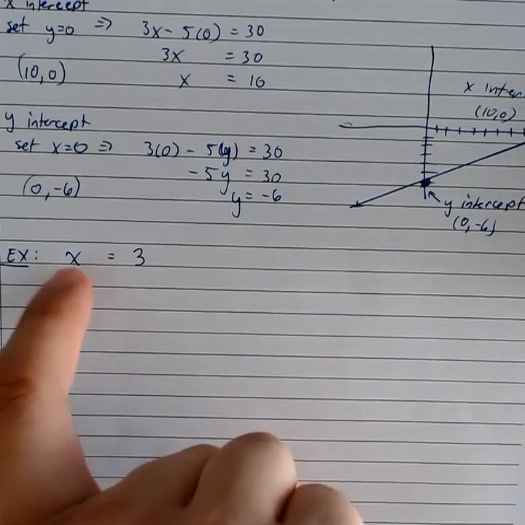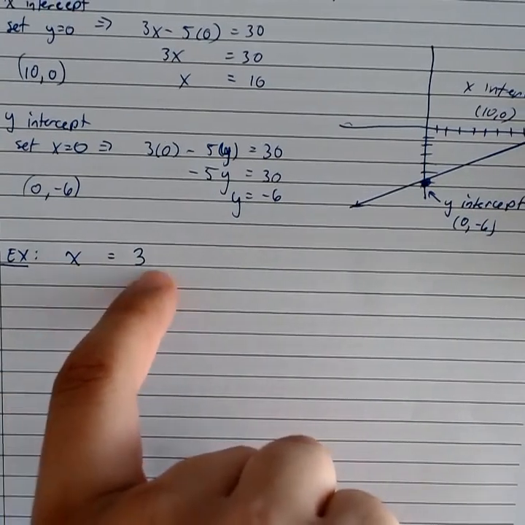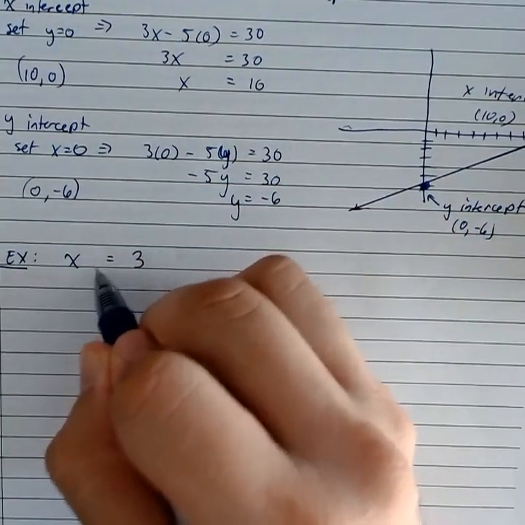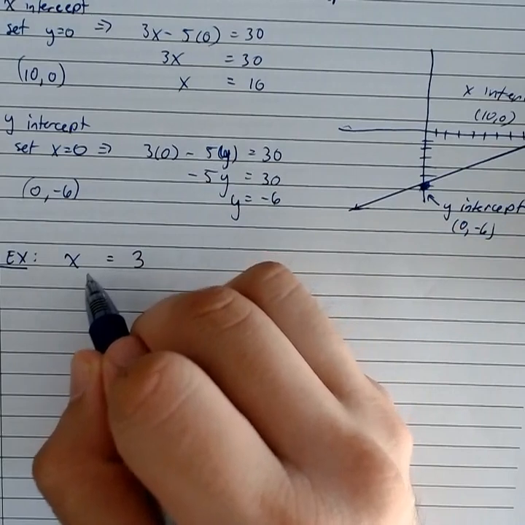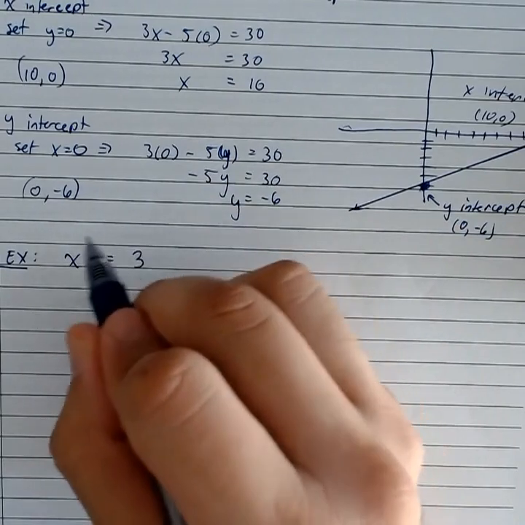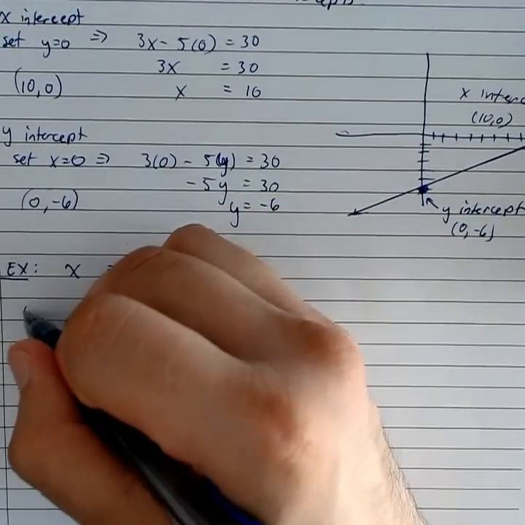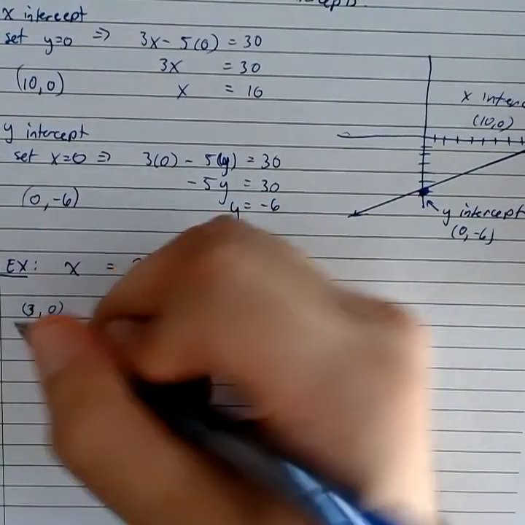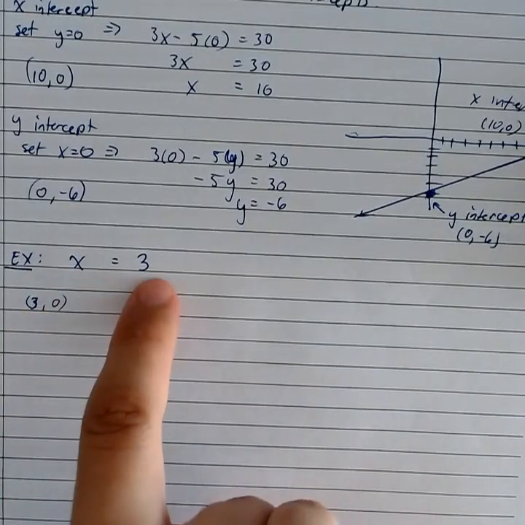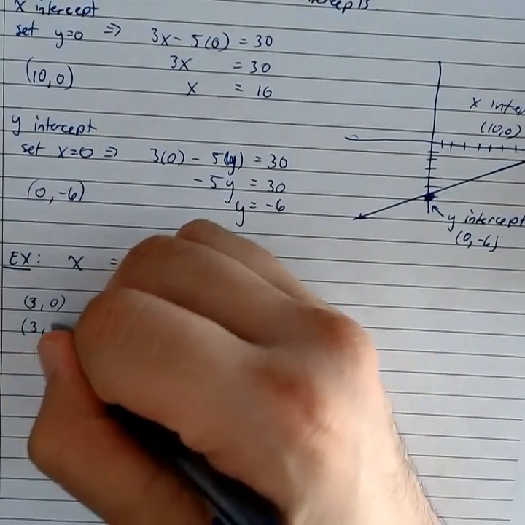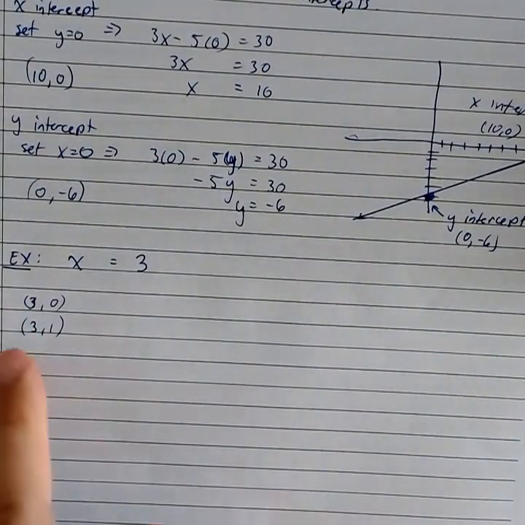Whenever you have a linear equation, x equals 3, like this, the y variable is missing, which means we don't care what the y variable is. So one solution to this equation would be something like (3, 0), because here the x variable is equal to 3. Now another solution to this equation would be, for example, (3, 1). Because again, x is equal to 3.